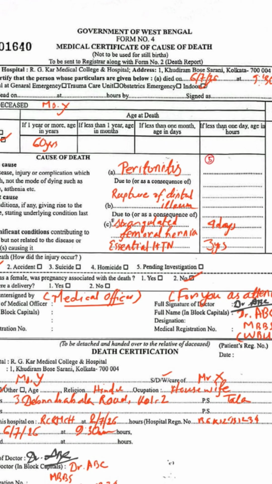So we write in 1A peritonitis as a consequence of, and then we fill 1B, the rupture of the distal ileum, due to or as a consequence of, and then at the last, 4 days back, we write the strangulated femoral hernia. So here is the point.